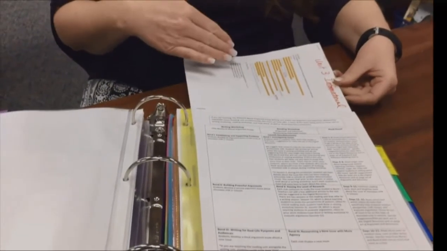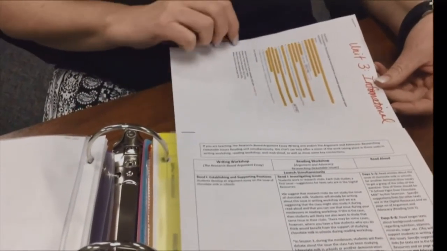Oh, sorry, I forgot this one. This was really helpful with my librarian. These are the books that my kiddos could use for the unit, and she has marked what we have, what we don't have, where to find it in the library. So she's been a really good source for us.